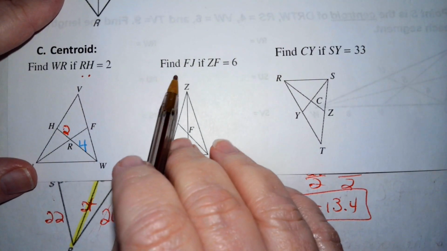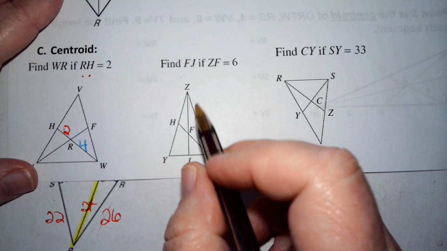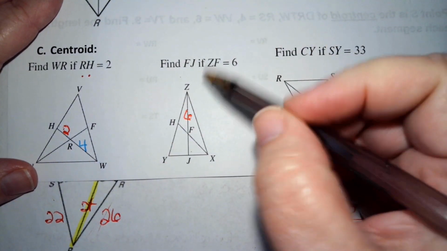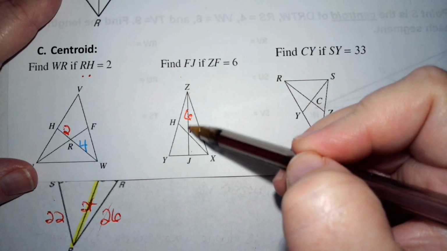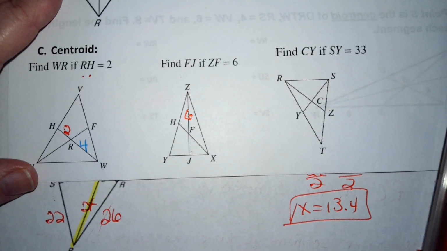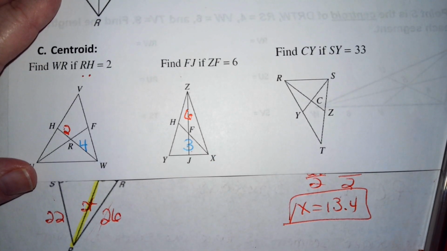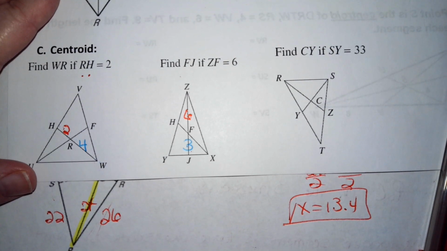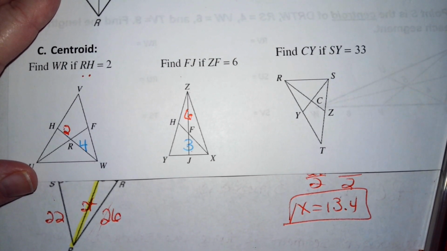All right, for the next one, FJ. All right, they want us to find FJ if ZF is 6. Is ZF the shorter segment or is it the longer segment? It's the longer, so then that makes the shorter one what? 3. So do you see what I mean by the 2 to 1? One is twice the length of the other, or one is half the length of the other, depending on which way you look at it.